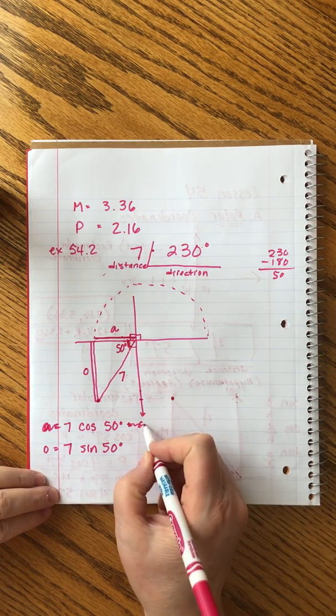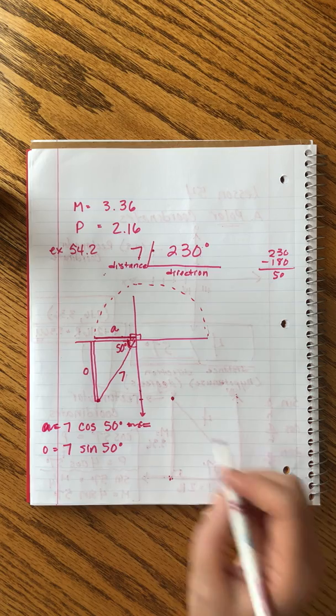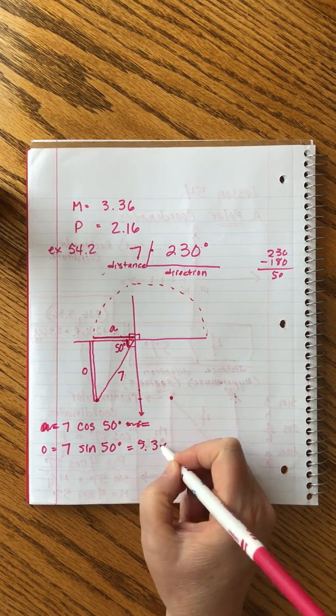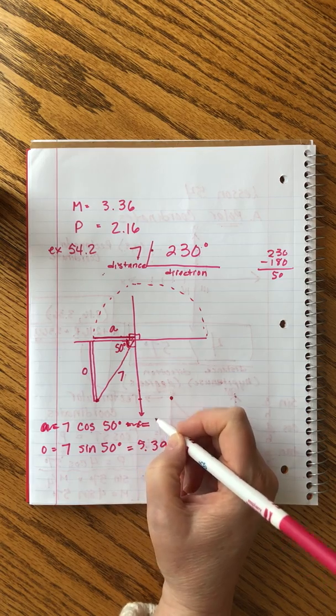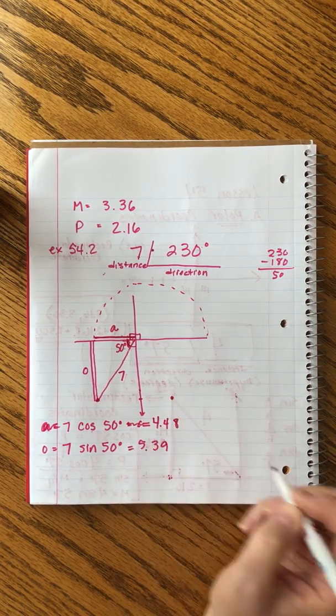And when we do the math on the calculator, again, I'm relying on John because my calculator's busy. The sine value is 5.39, and the cosine value is 4.48. Let's look and see if that makes sense.